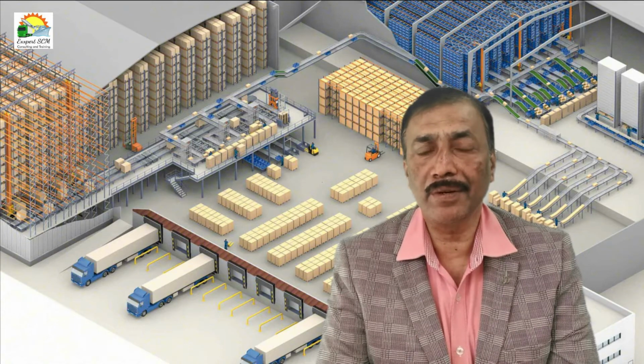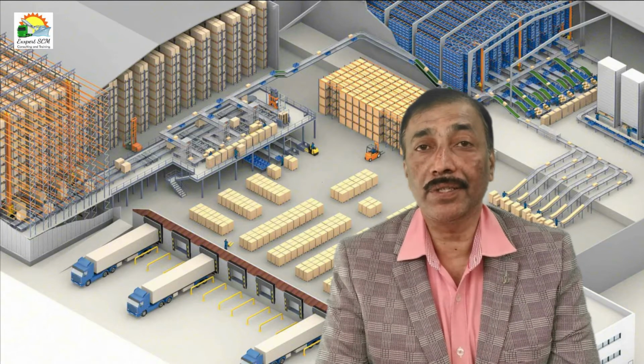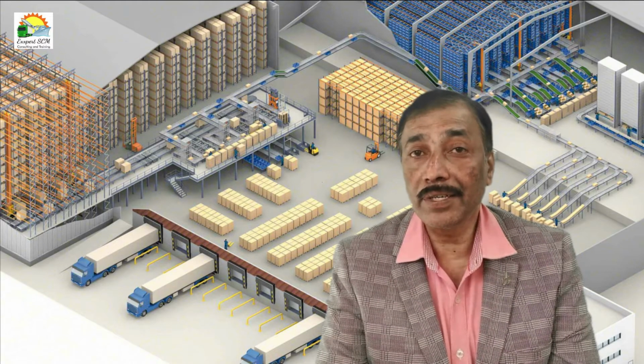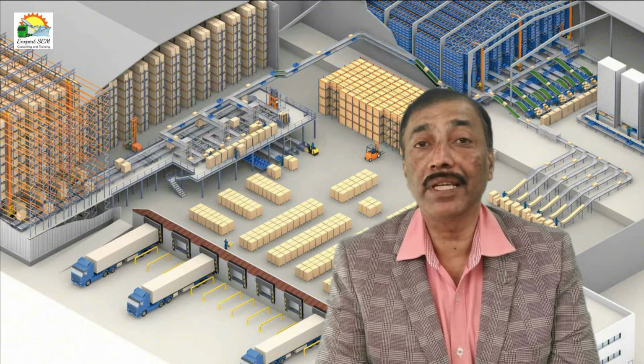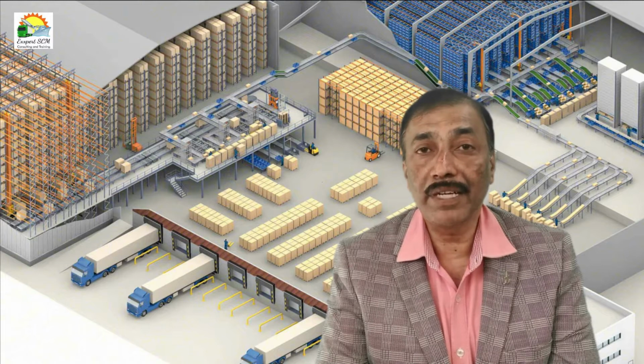So here there are various aspects, including what type of layout should be used, the shape of the cross-docking station, and the location of cross-docking. All this becomes important, and also the various ways in which cross-docking can function. For example, there are types and classifications, whether one stage or multiple stage, single touch or multiple touch.